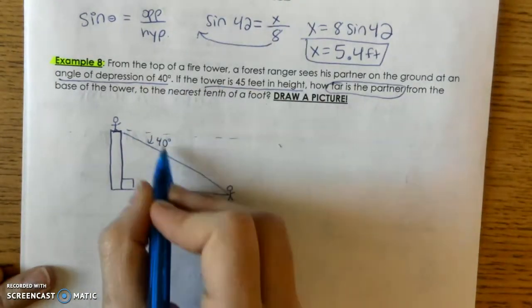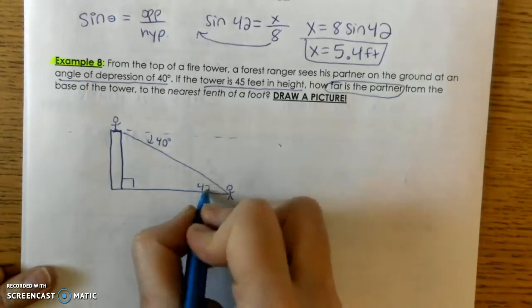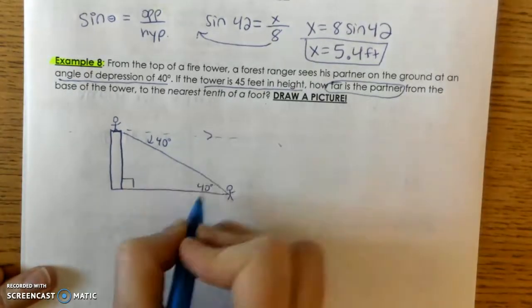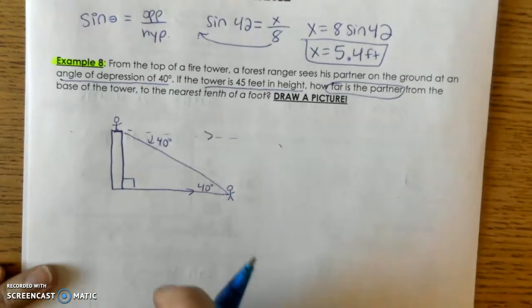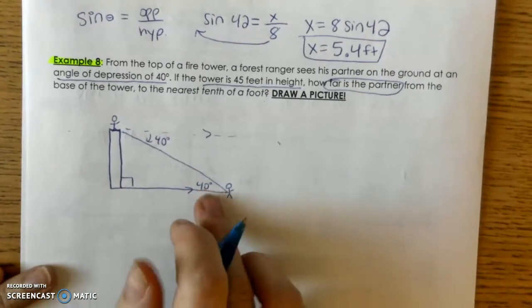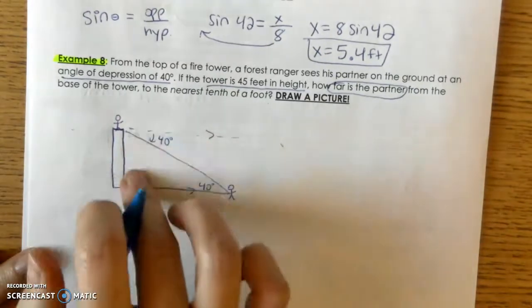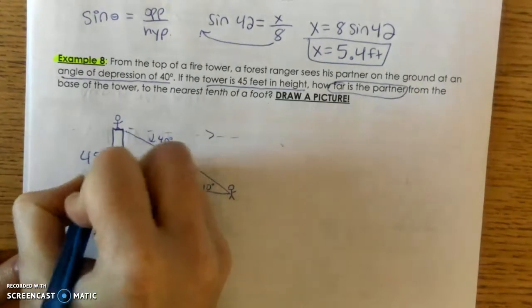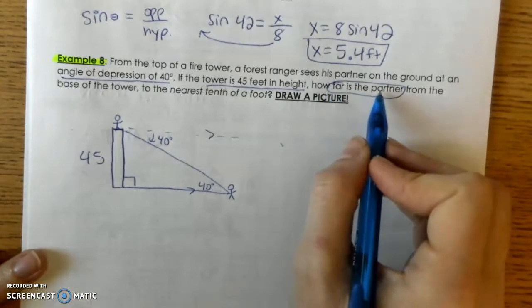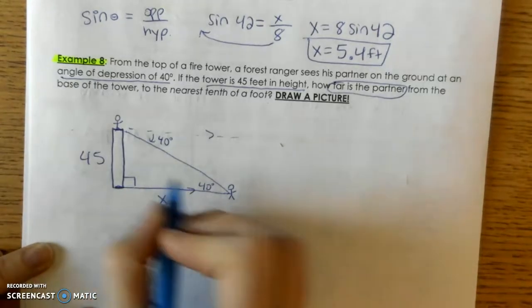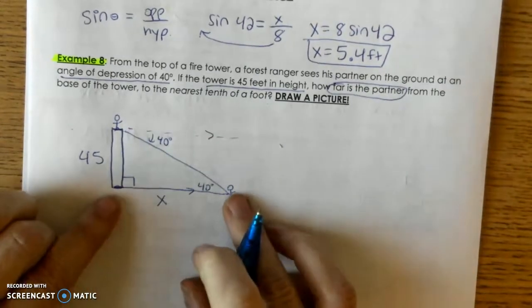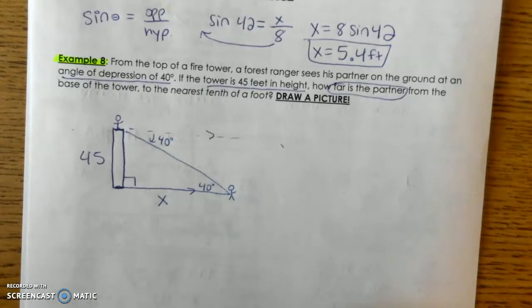So I know that I have alternate interior angles, right? So this is also 40 degrees because this and this are parallel. So now I've got an interior angle of the triangle, 40 degrees here. The tower is 45 feet in height. And we want to know how far the partner is from the base of the tower. This is the base of the tower, so we're looking for this, not the hypotenuse.